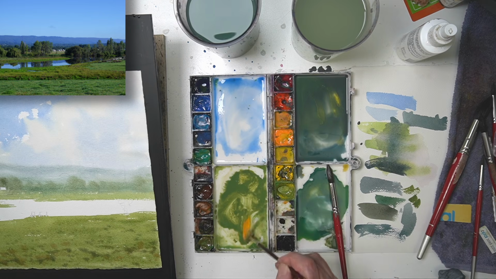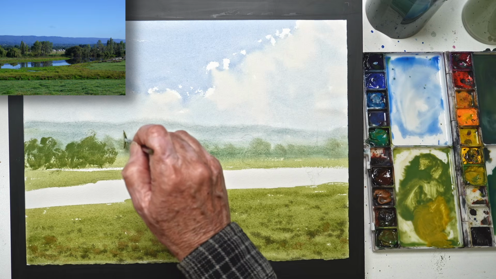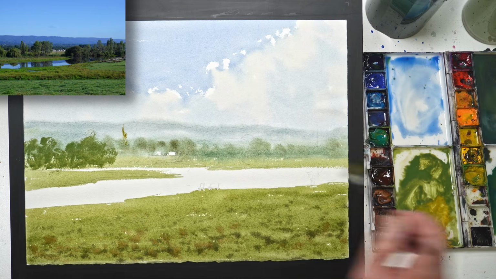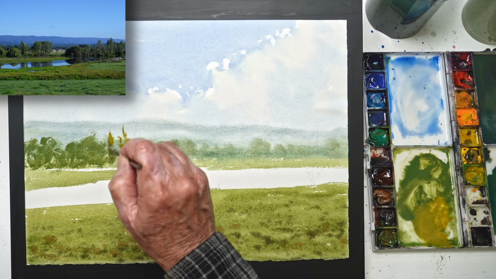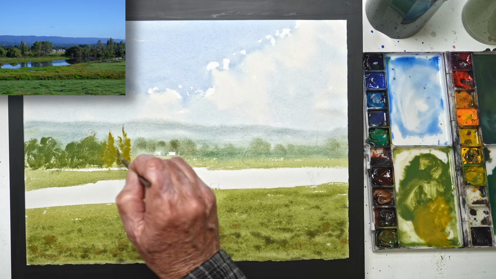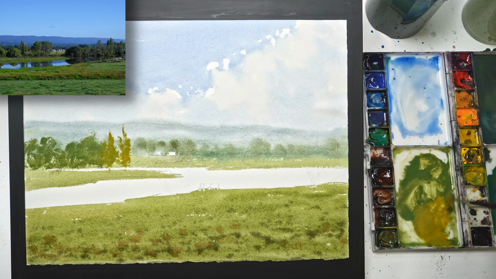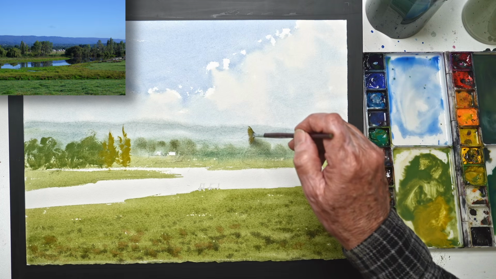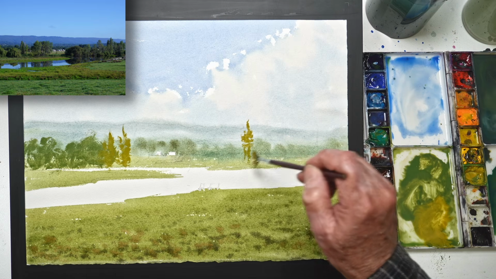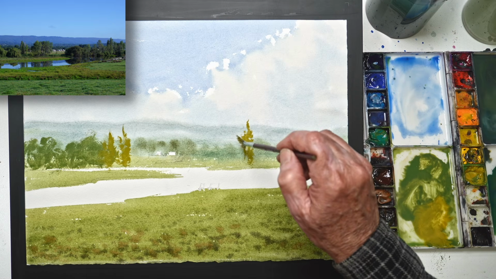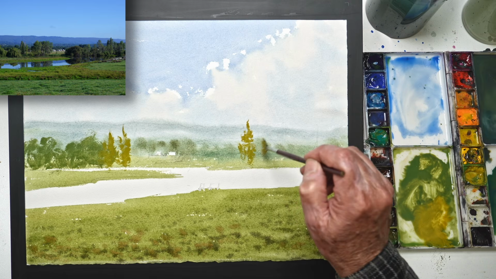I'm adding some cad orange to this mix. There's some poplars here that are just starting to turn. Some more here. I find the fan brush works really well with these poplars. Just a little flick up and then strokes to the side.